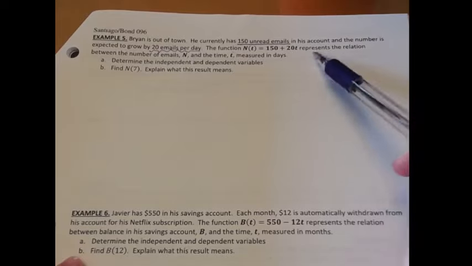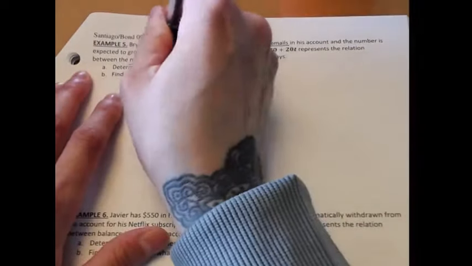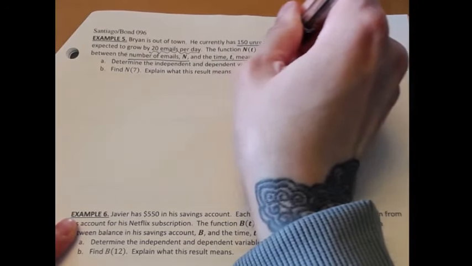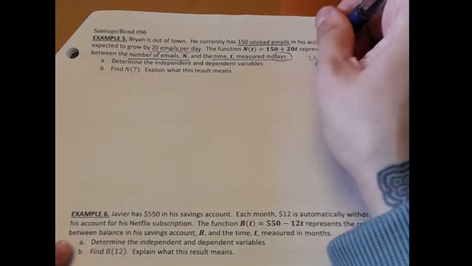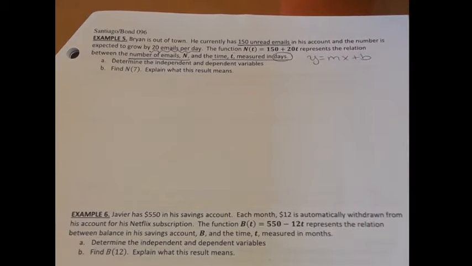So that function represents the relation between the number of emails n and the time t measured in days. That's very important. So what I want you to recall is the slope-intercept form, y equals mx plus b. And then what I'm actually going to do is rewrite the function directly underneath it because I want you to see the relationship between what we've learned so far and function notation in this context.